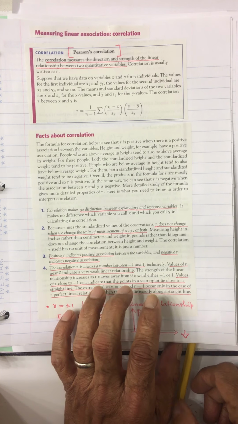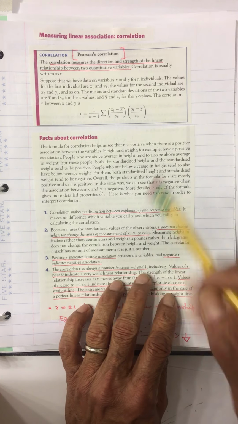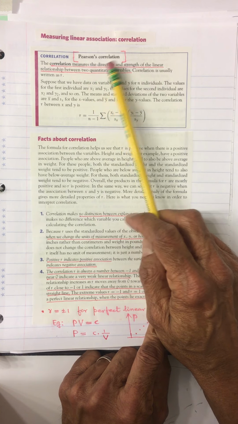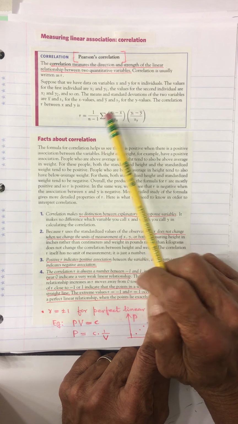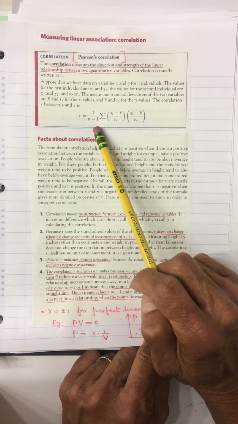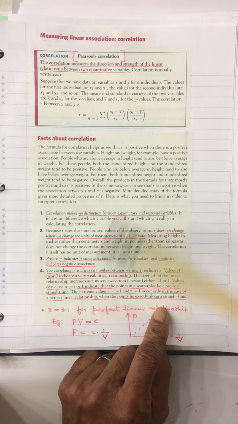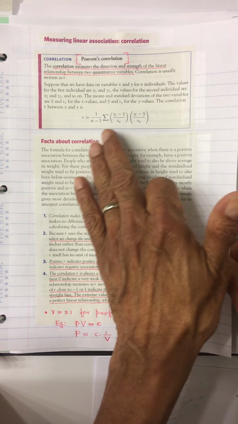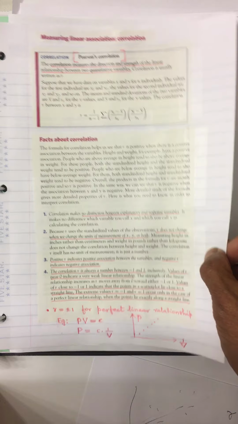This is the continuation of the previous video. So I already explained this Pearson correlation R value, this formula, but I did not show you how to calculate this R value for a given data set. So I'm going to show you how to calculate this R for a given data set.